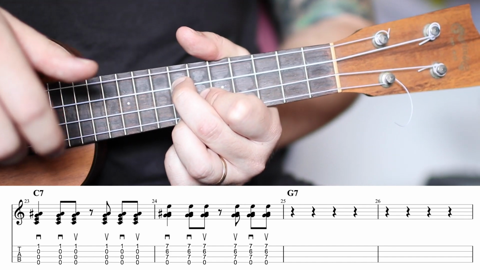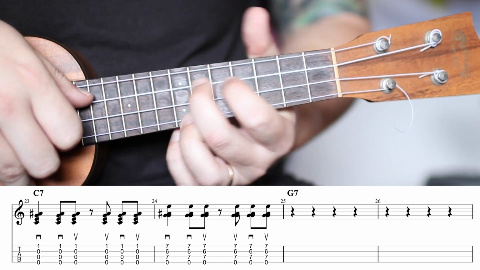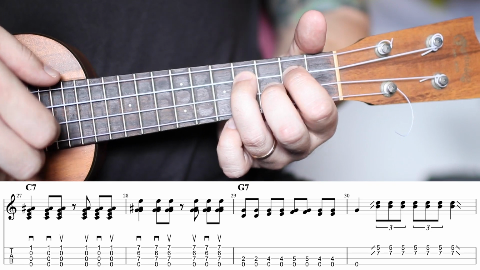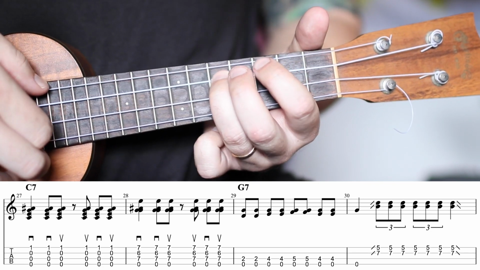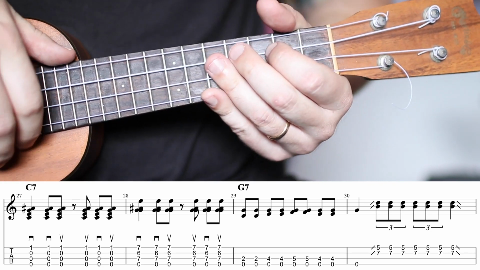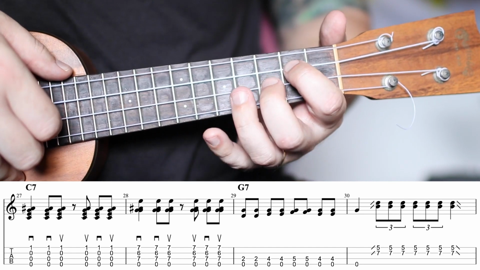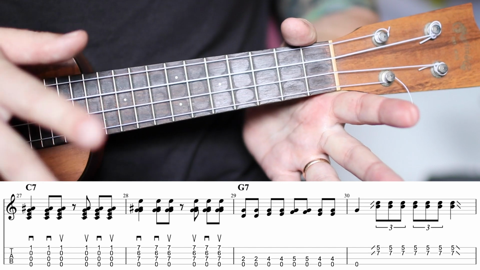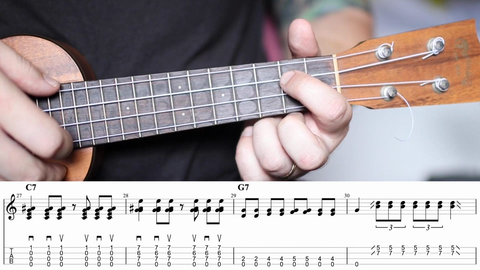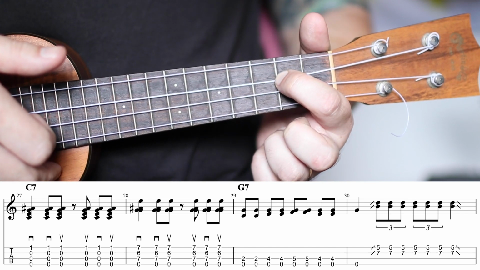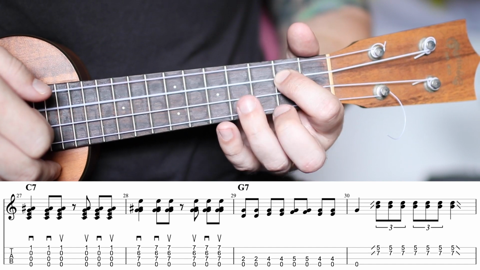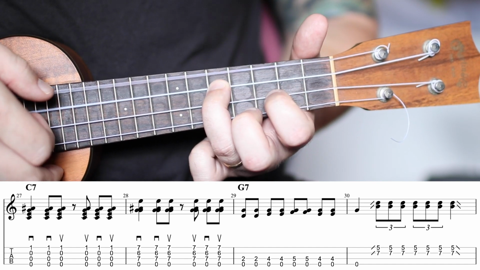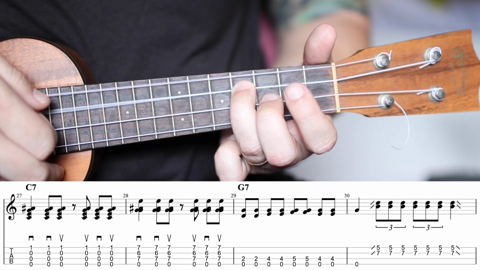Going back to the G7, but this time I'm going to use the shuffle. I'm going to do a different shuffle though. We did this one on the live. It's just a little different. I'm going to play the open G string and then the 2nd fret, 4th fret, 5th fret, 4th fret.